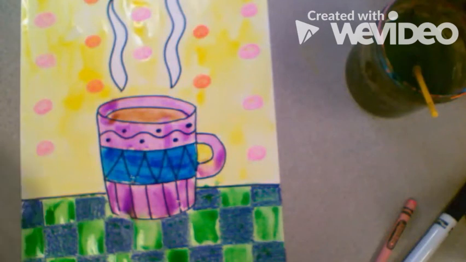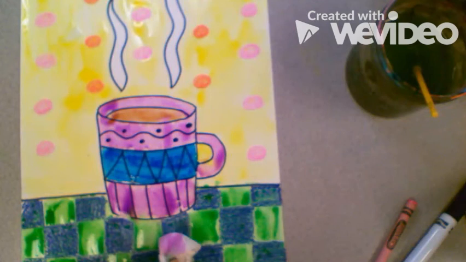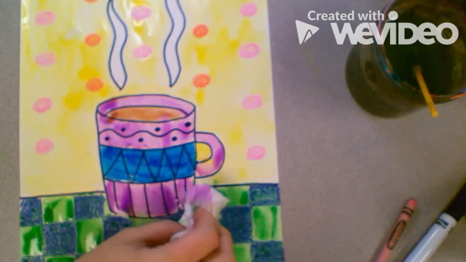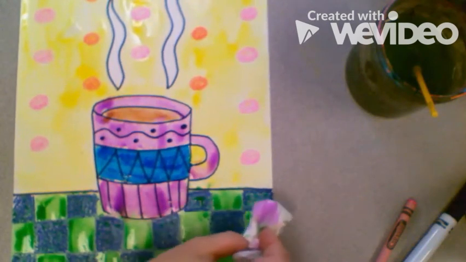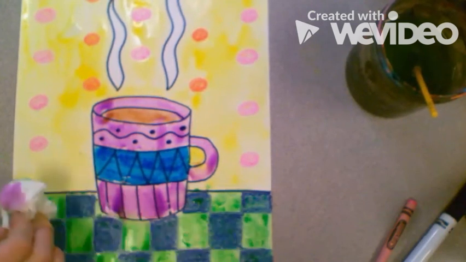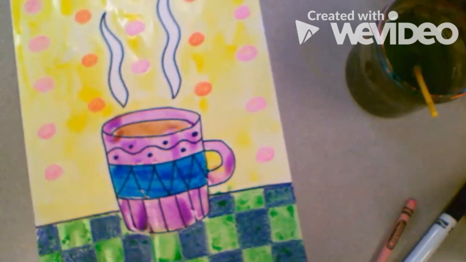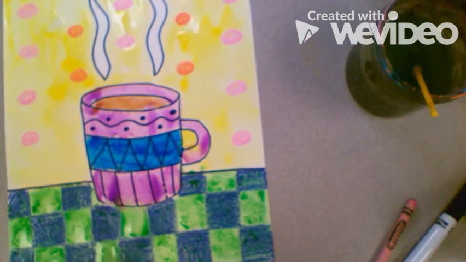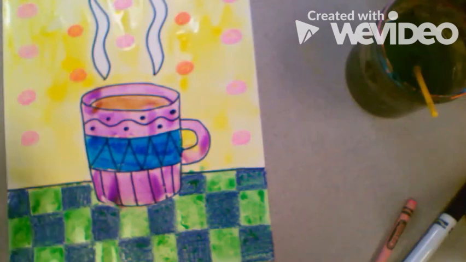Now it's still just a little bit damp and I actually am going to come in here just a little bit with a Kleenex and pick up some of that excess water that I have there. You don't have to do that, but you can. And it's hard to see here because there's a little bit of a glare, but it actually gives a little bit of implied texture to your piece as well.